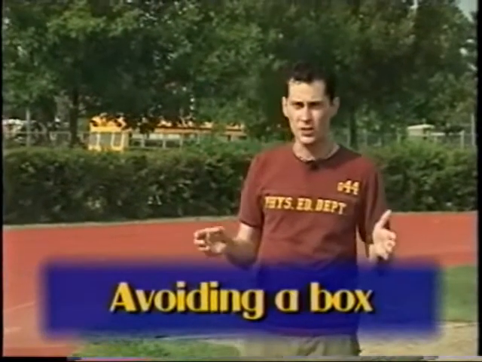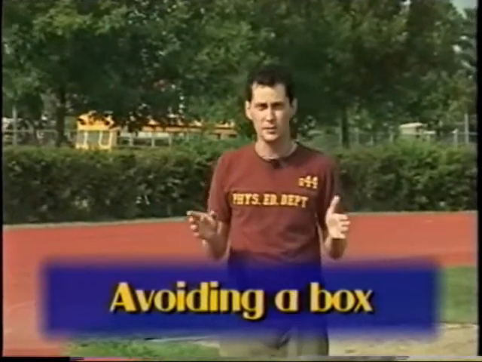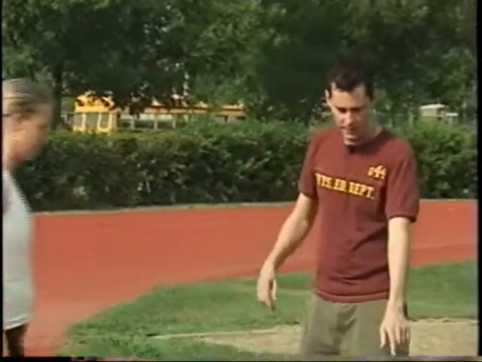It's important to avoid a box, whether it be the 800 meters or a cross-country course. Being boxed in can be a serious mistake. Let me illustrate. There's actually a few types of boxes. Let me illustrate them for you.